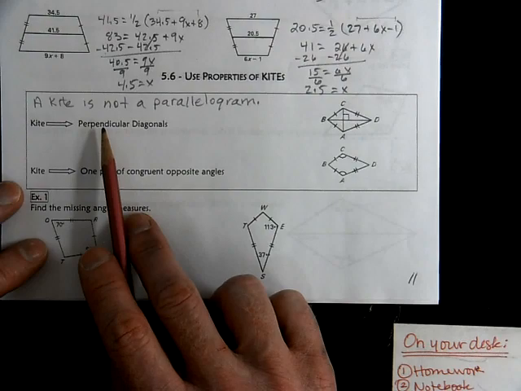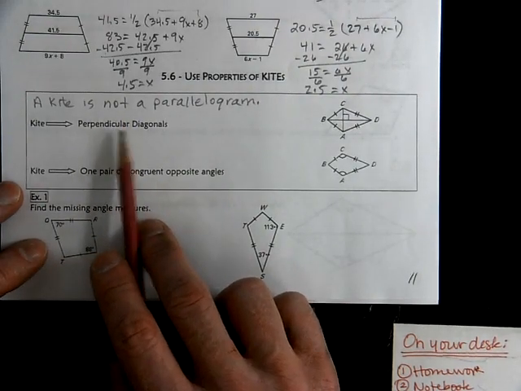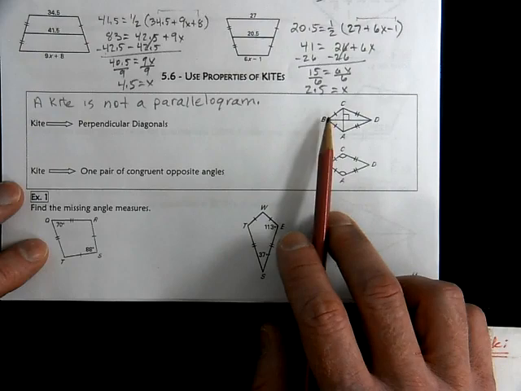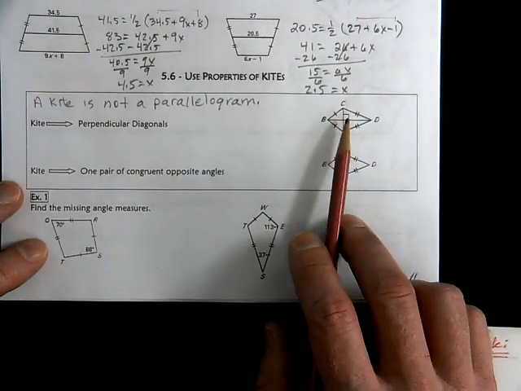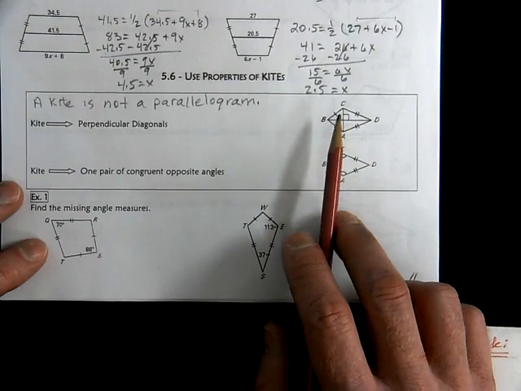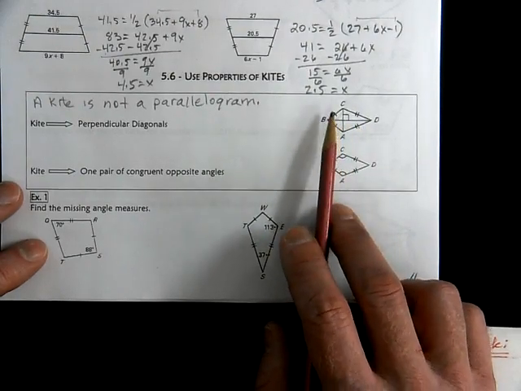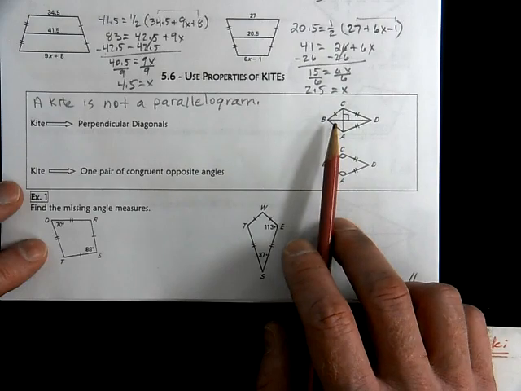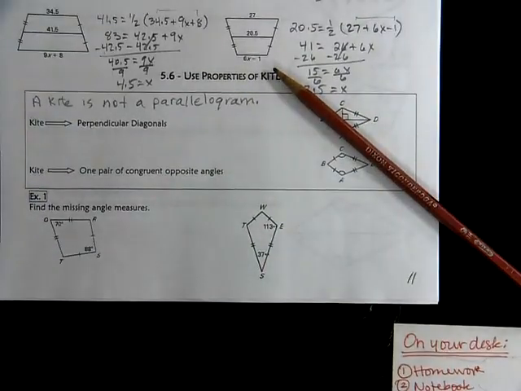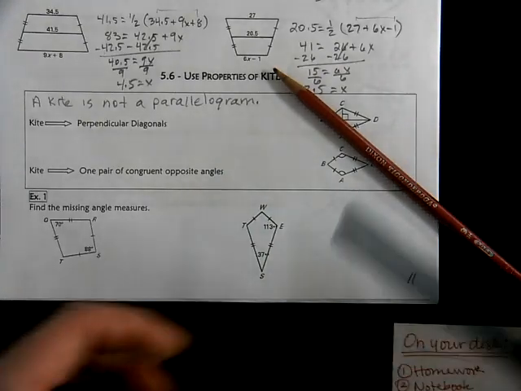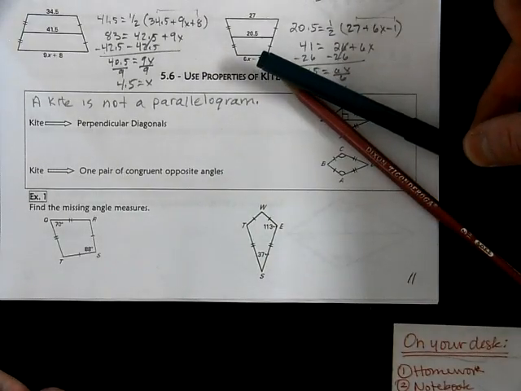Here we're talking about a kite that has perpendicular diagonals. That's true about a rhombus also, and a square also. But this shape is not a rhombus because it doesn't have all sides the same. It has consecutive sides the same. That's unique. And obviously, it does not have two sets of parallel sides. Look at those sides. If you trace those sides out, they're going to intersect. They're not parallel.